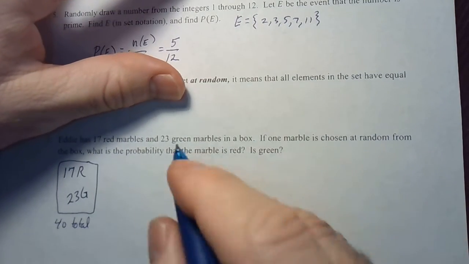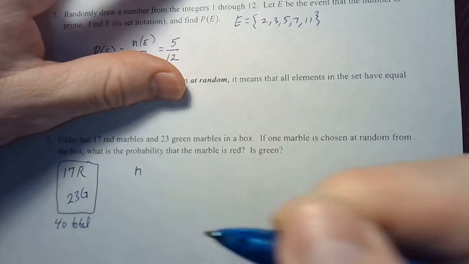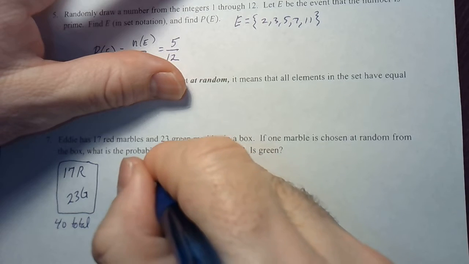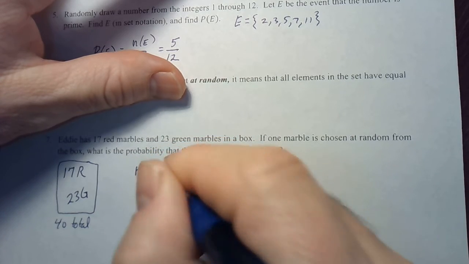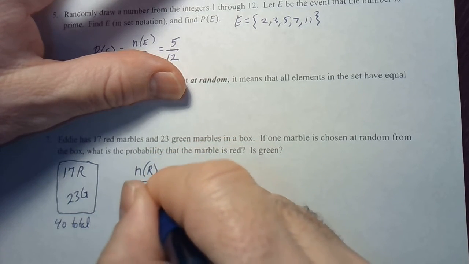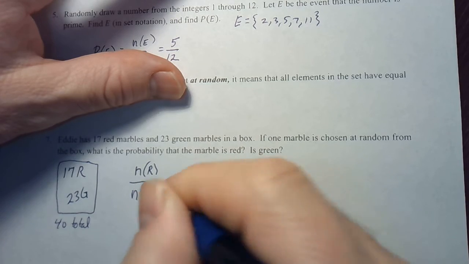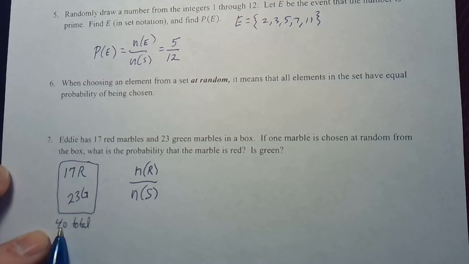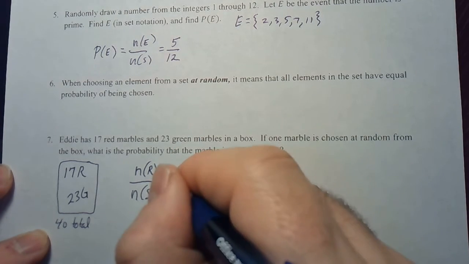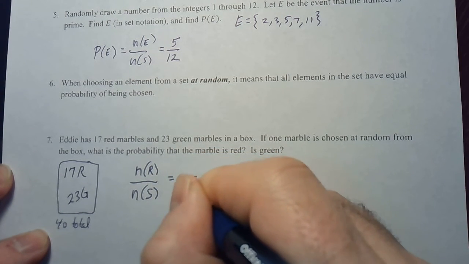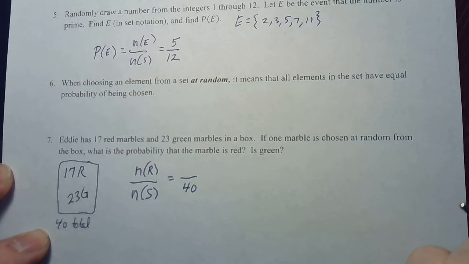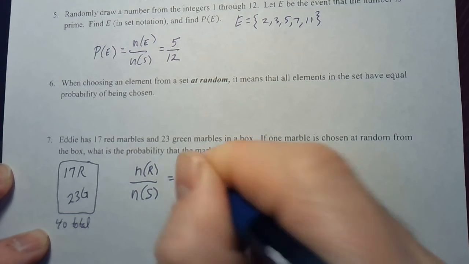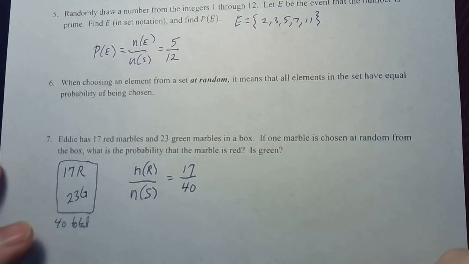Well, essentially, I didn't define the letters to be sets, but it's the number of red marbles over the number of marbles in the sample space. This is the number in the sample space, 40. So, out of the 40 marbles, 17 of them are red. And that's the probability of when you choose one marble out of that box that it will be red.